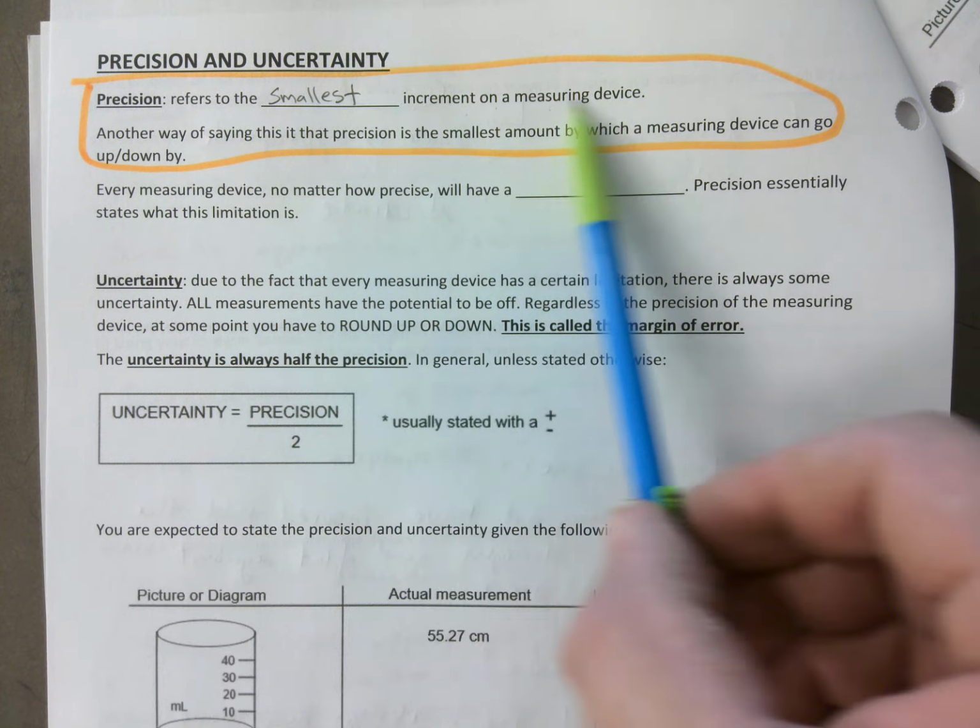Every measuring device, no matter how precise, will have a limitation. Precision essentially states what the limitation of the device is.